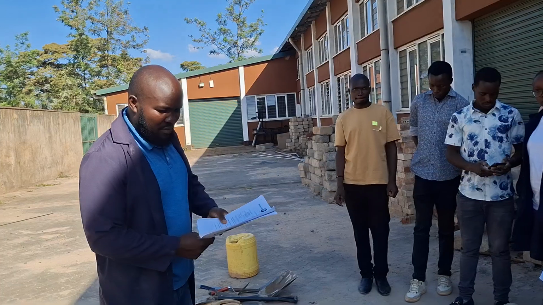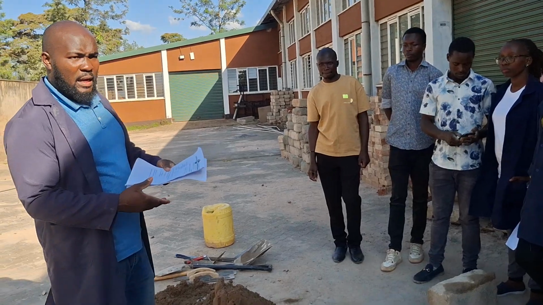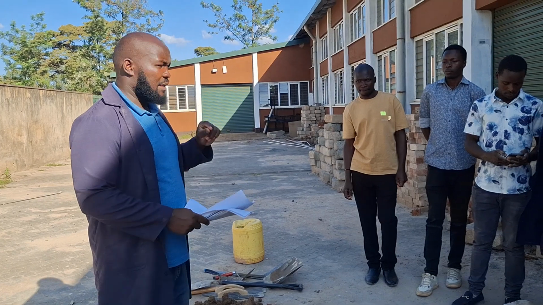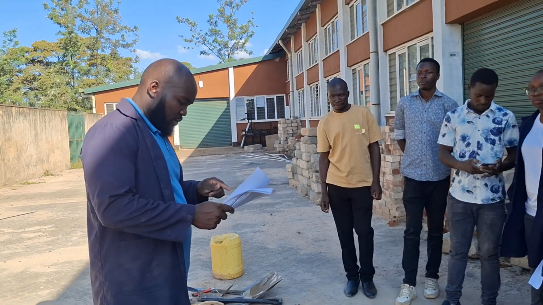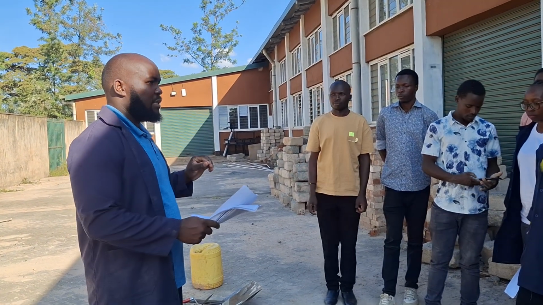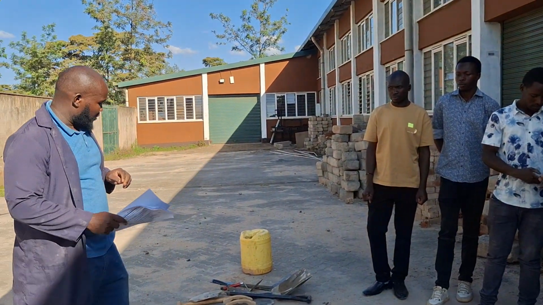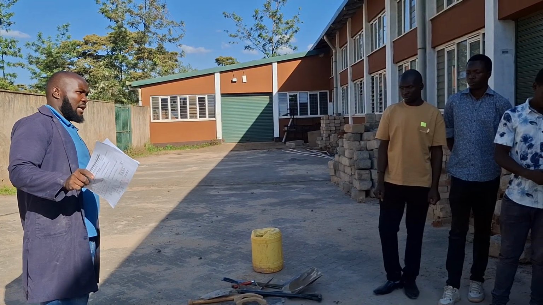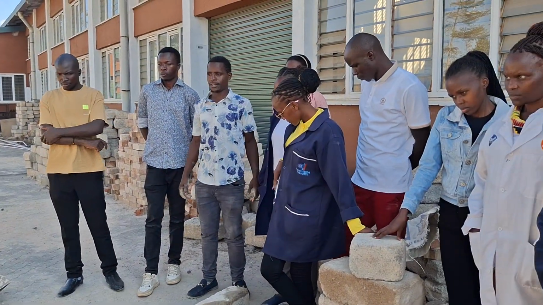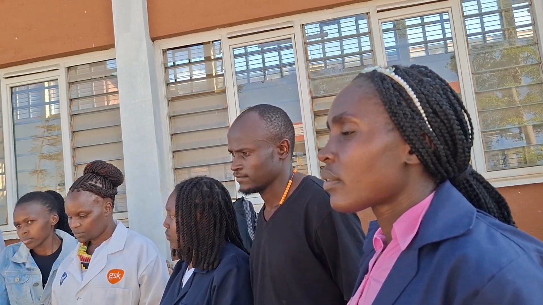Before we begin, I'm going to go through the learning outcomes for today. Learning outcome number one is to identify, and we have already identified the tools and equipment used in masonry setting out. Objective number two, we are going to set out a masonry wall accurately. And then objective number three, we're going to construct a masonry wall, a maximum of 2 courses. Are we together? Yes.